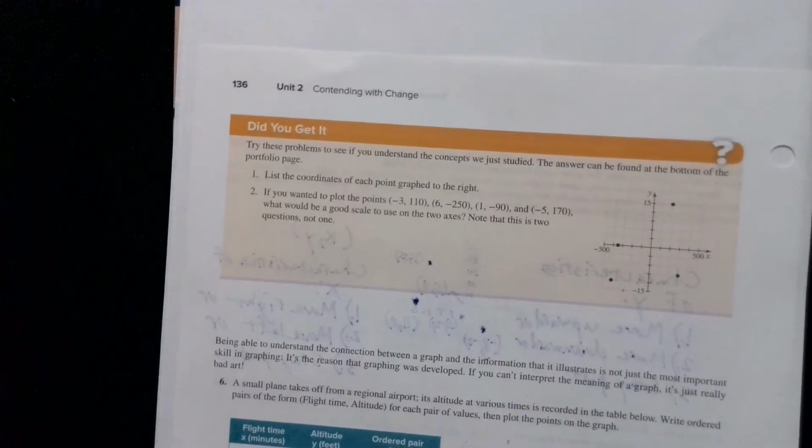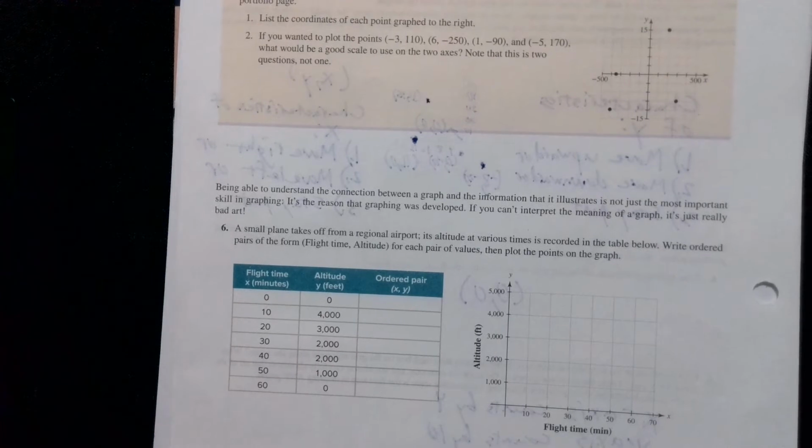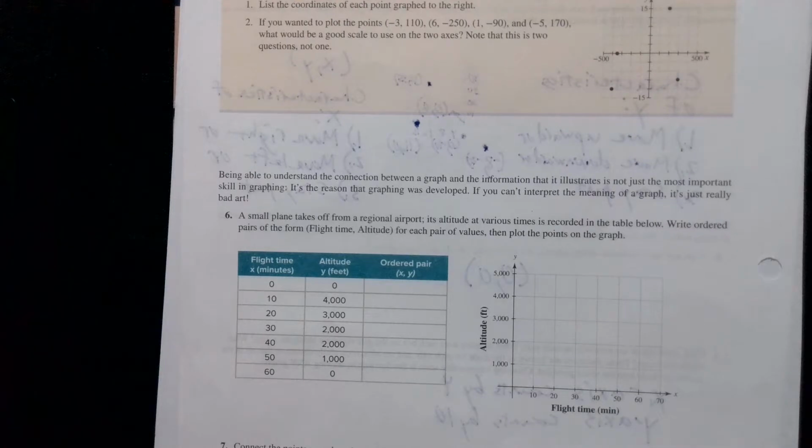Okay, now we move on to page 136. It says, being able to understand the connection between a graph and the information that it illustrates is not just the most important skill in graphing.